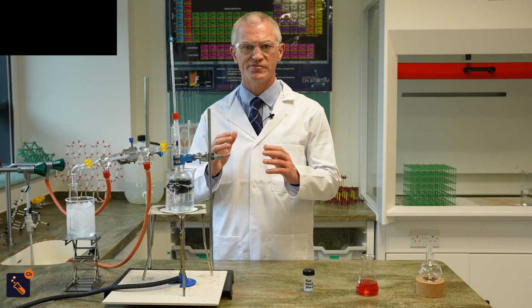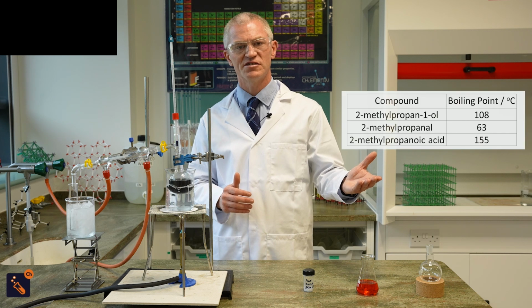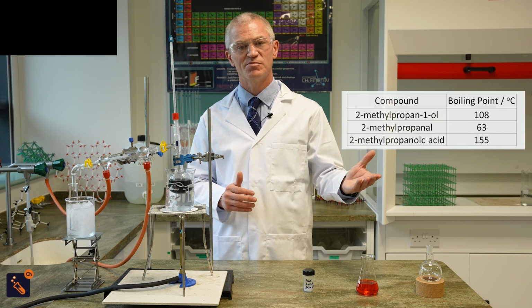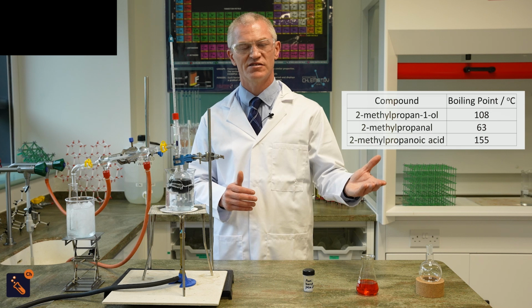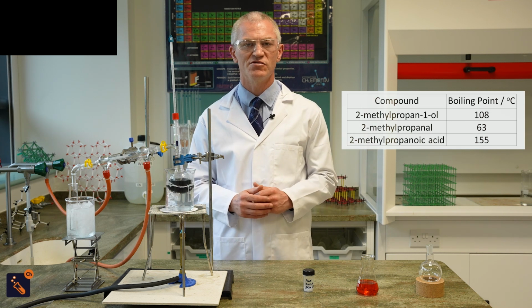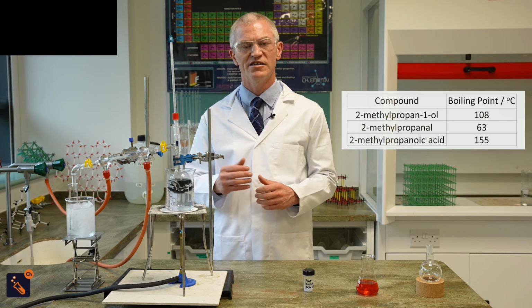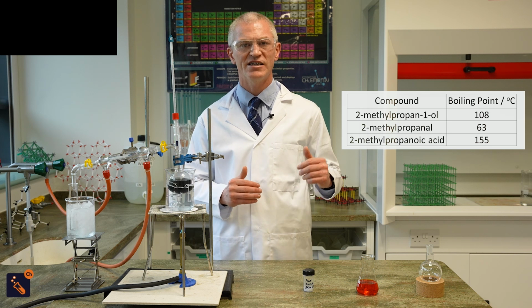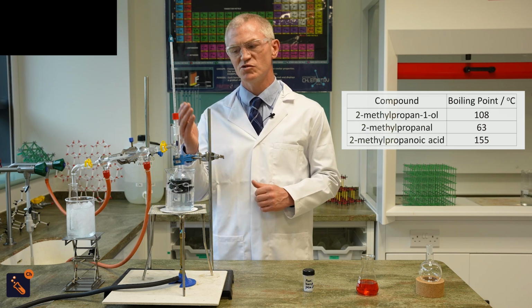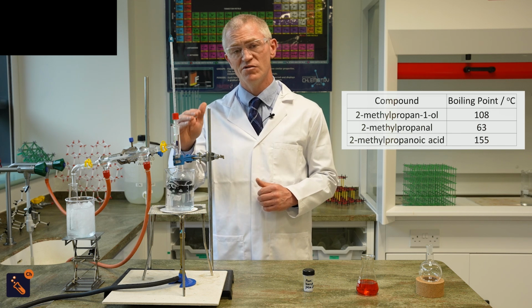up the tube. Now, here's the important thing. I'm going to show you some boiling points, and as you can see, the aldehyde has a boiling point of 63 degrees Celsius, whereas the alcohol and the carboxylic acid, which are the other two reactants and products that can occur in this, they are higher, 108 and above. So that means as long as we boil this to below 108, we'll only collect aldehyde.